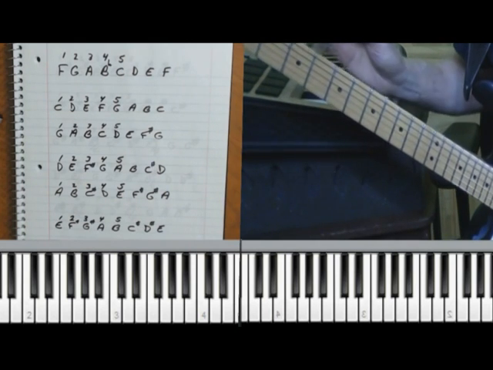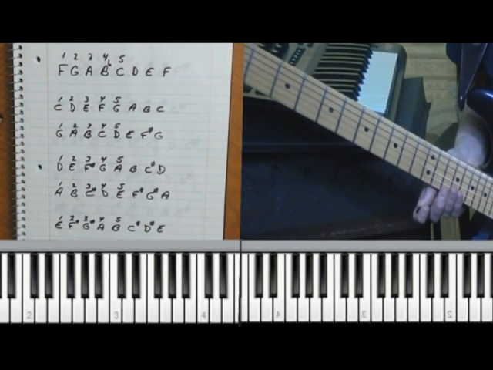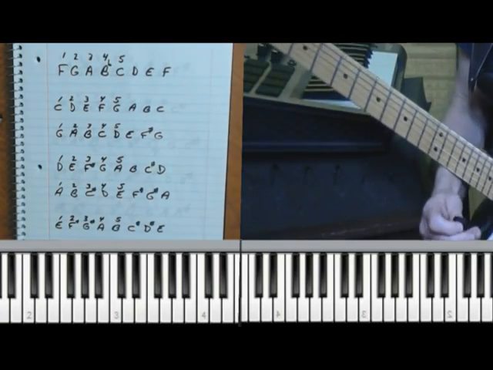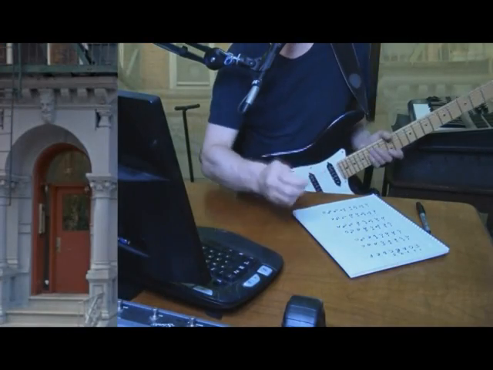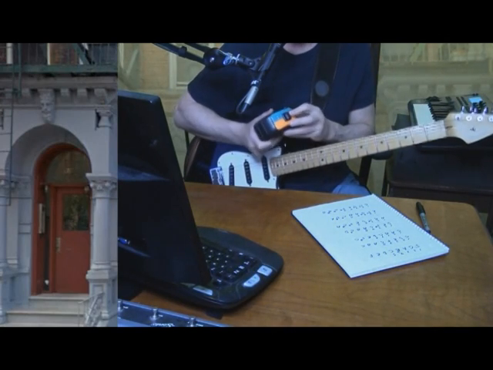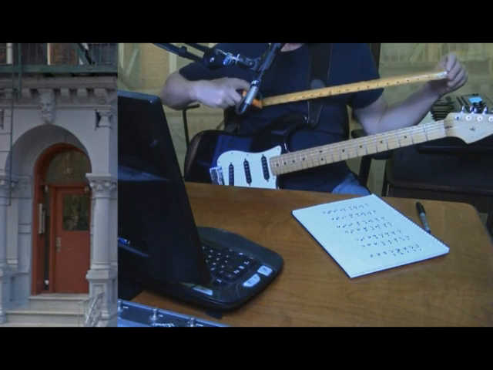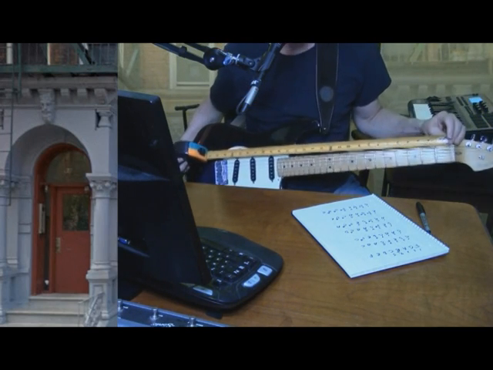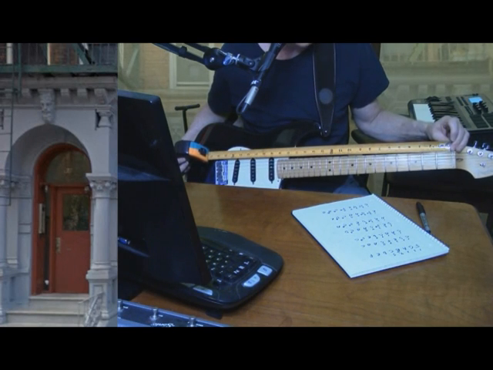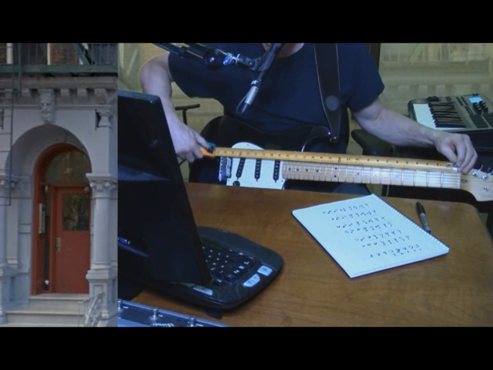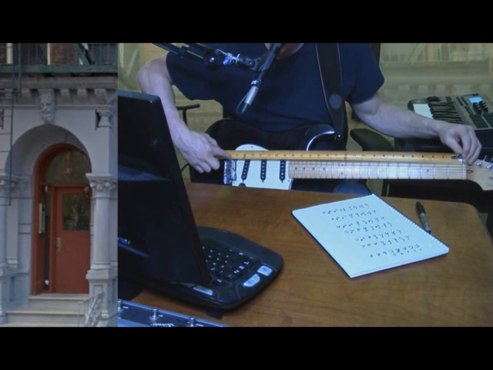The strings actually are a certain length. What I'm going to do is try and find a good shot and show with a tape measure that you can measure the string from the nut, the headstock, to the tail here at the bridge.